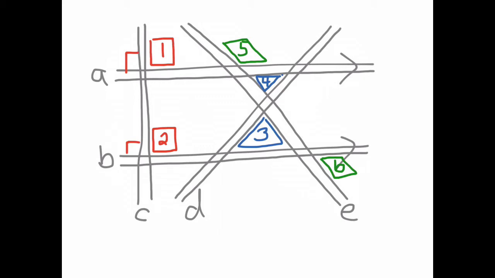Our next one that we need to draw is a right triangle. So I can put it anywhere I want to. I'm going to go ahead and just put it right up here like this. So here's my right triangle. And I'm going to label this number 7.